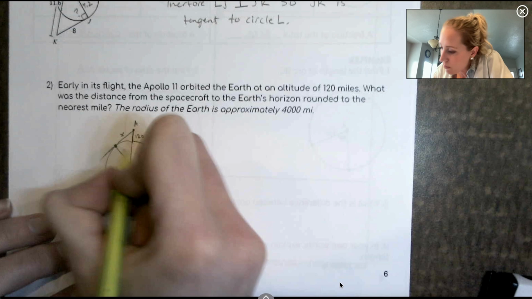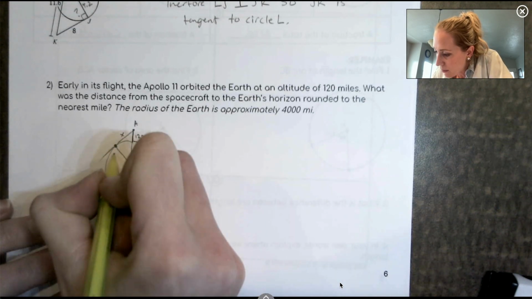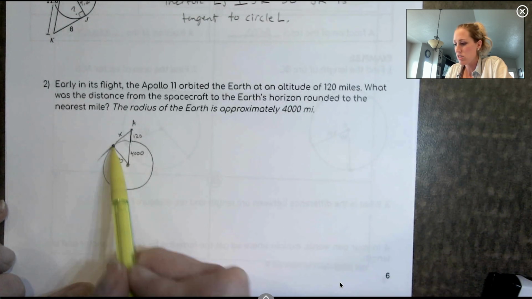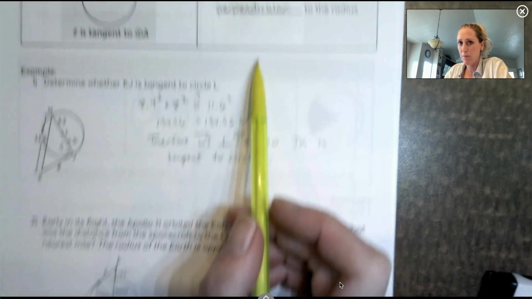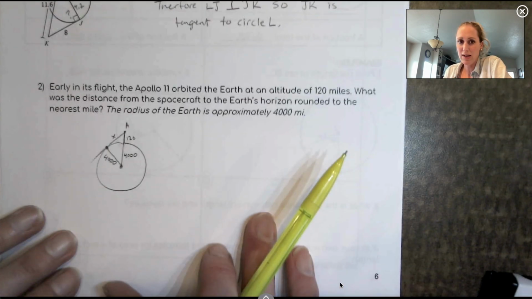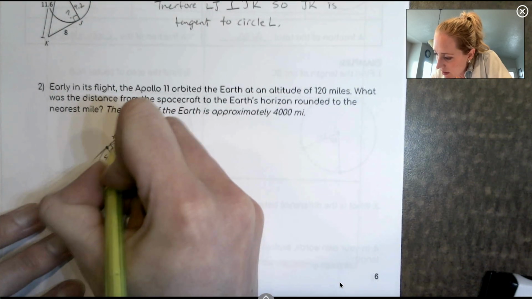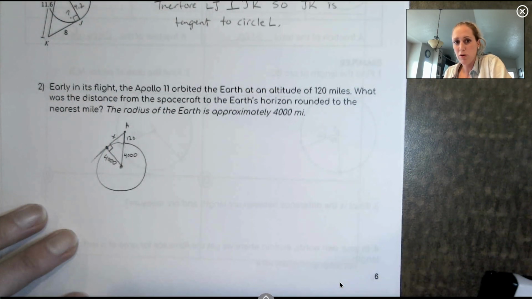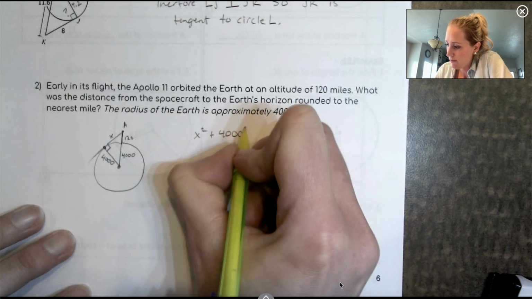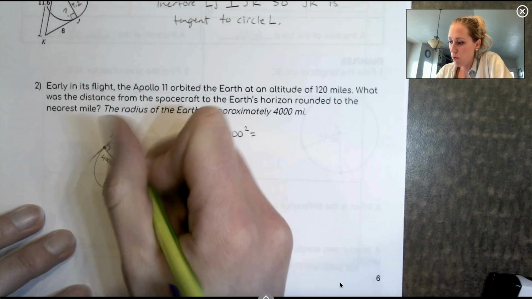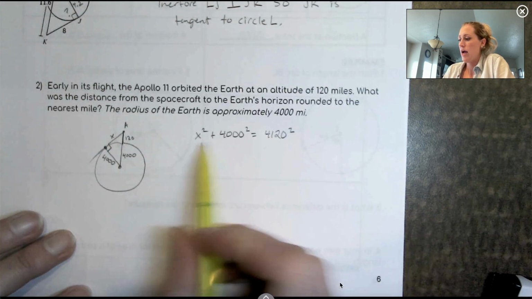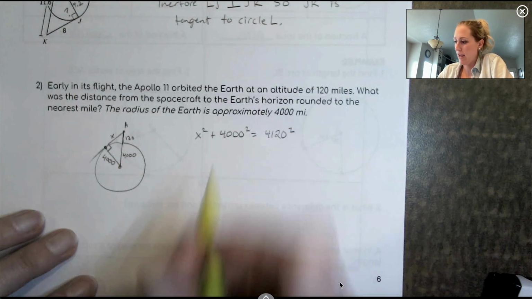All right, well, I'm also given the radius of Earth is about 4,000 miles. So I'm going to draw those in. They're about 4,000. Well, if this is a point of tangency and this is a radius, by our theorem up here, the tangent line is always perpendicular to the radius. So I can put in a right angle here, and I can solve for x using the Pythagorean theorem. So I can do x squared plus 4,000 squared equals, my hypotenuse is 4,000 plus 120. Okay, and then I can solve that from there for x.